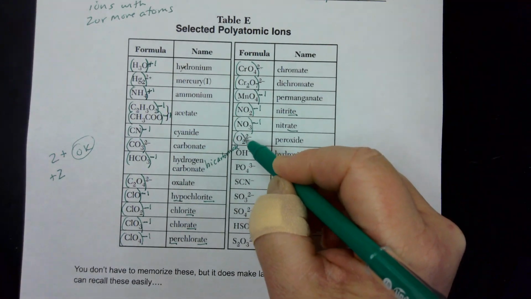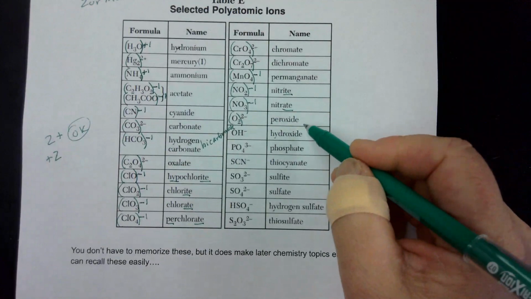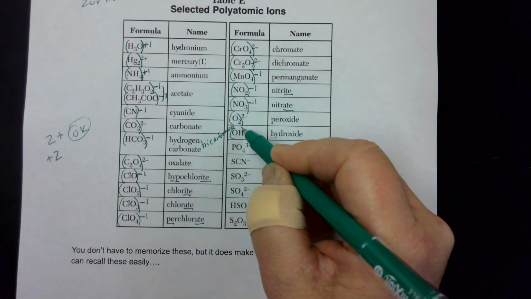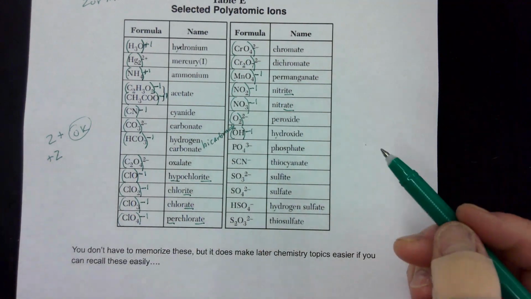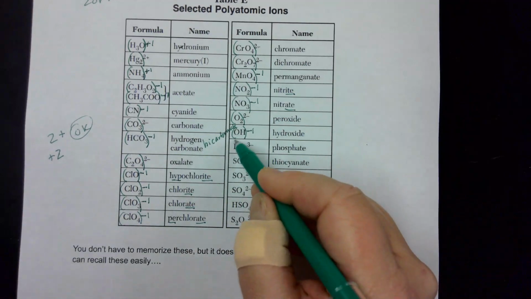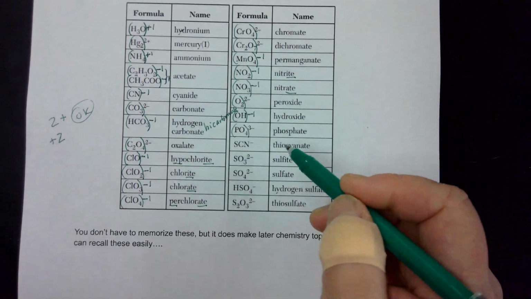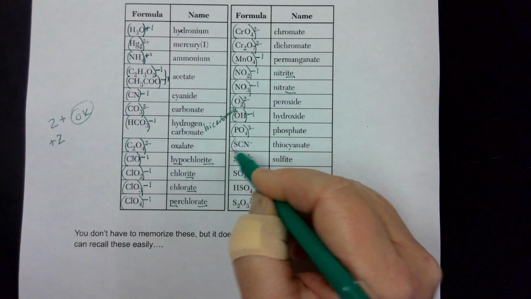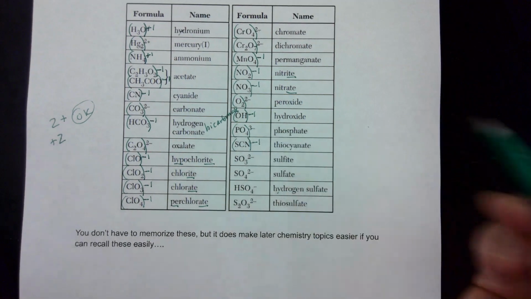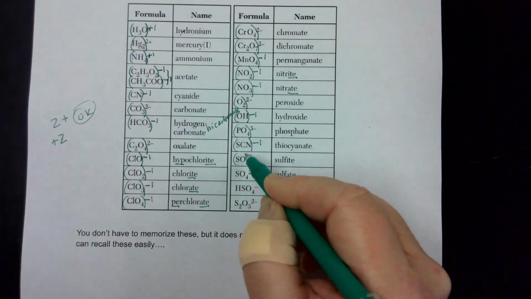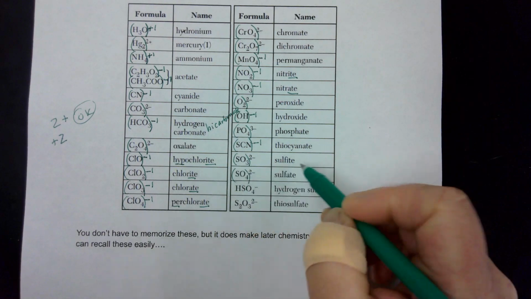Peroxide is the O2 with a -2 charge. Hydroxide is OH with a -1 charge. Phosphate is PO4 with a -3 charge. Thiocyanate is SCN with a -1 charge. Sulfite, sulfate.